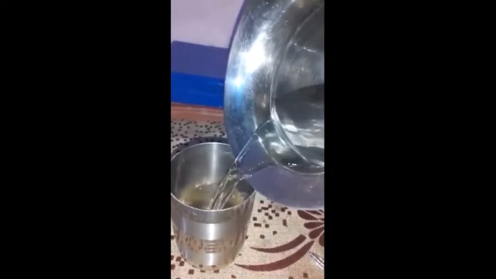Now if I fill this with water, you will find that this coin will once again start to appear. You can see that I haven't changed the position of the camera. The glass is at the same position, but we are still able to see the coin.